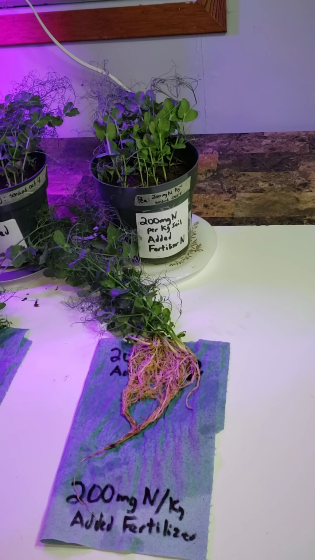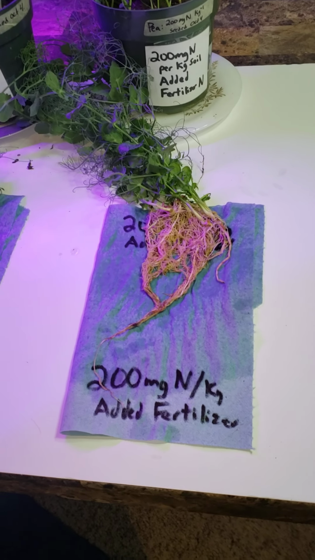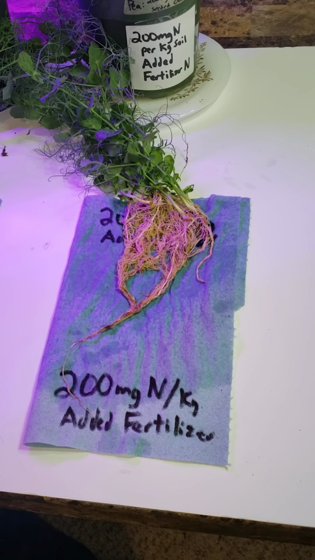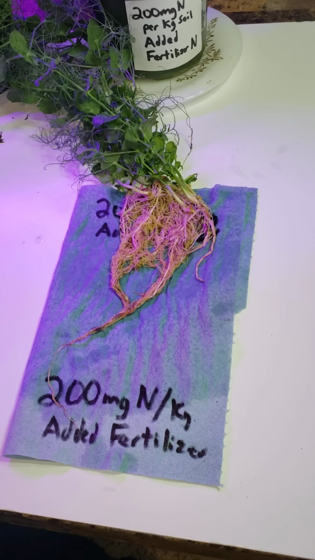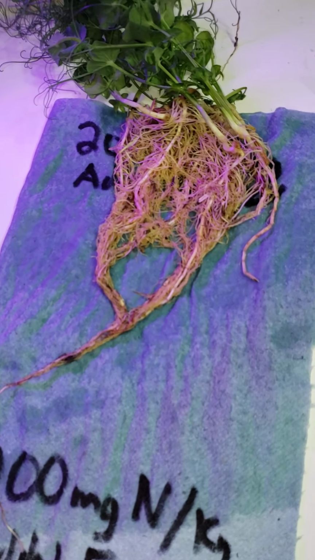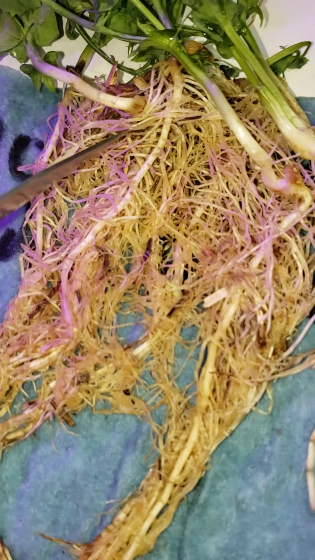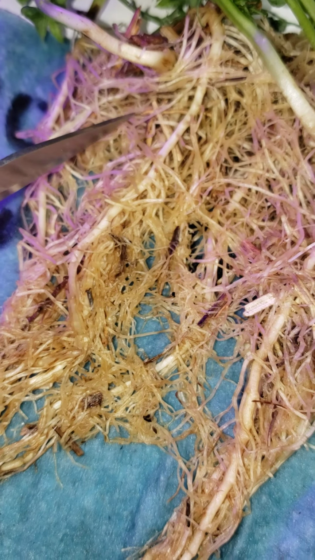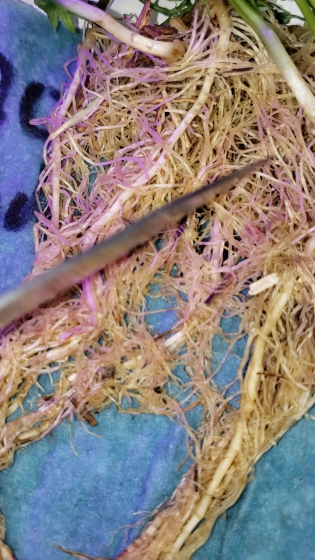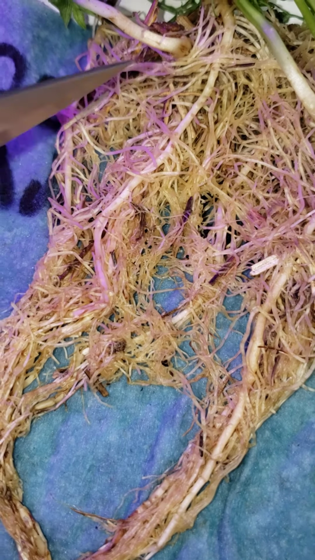Folks, you can see on the treatment with 200 milligrams of nitrogen per kilogram of added nitrogen fertilizer, it was added as an ammonium nitrate solution, there are no nodules anywhere on those roots. Those roots are devoid of nodules.